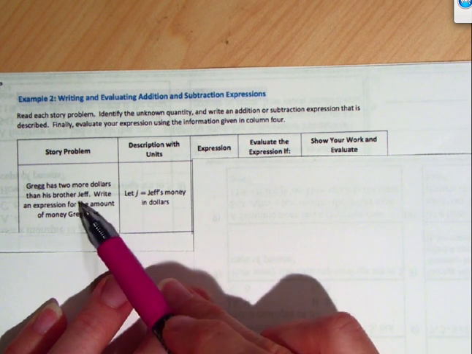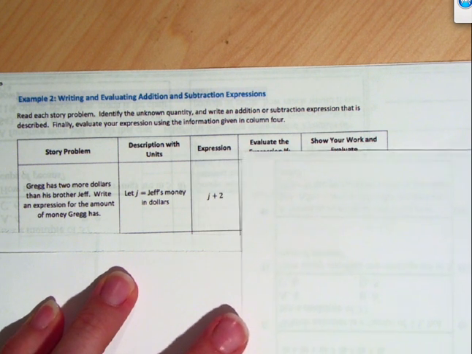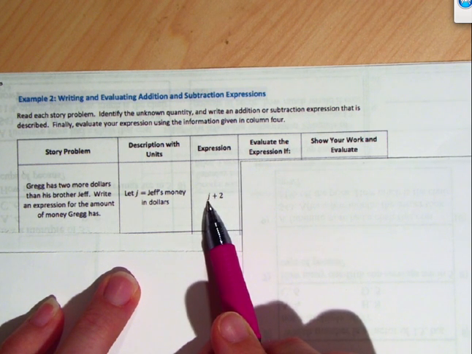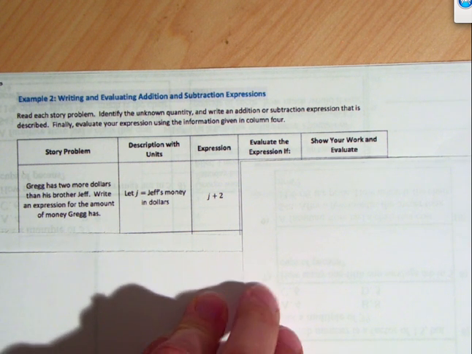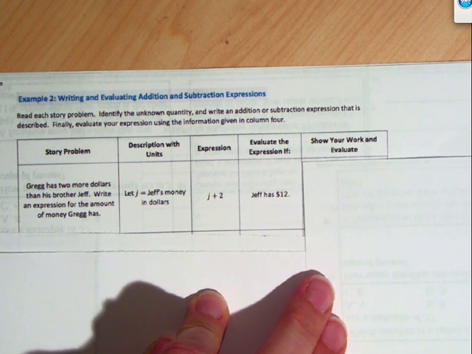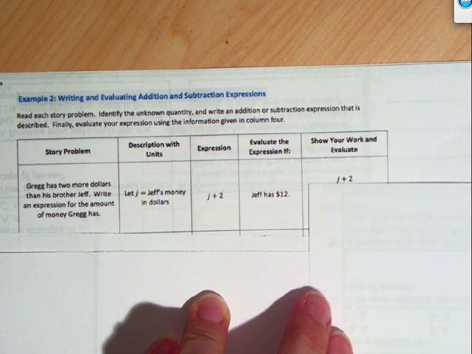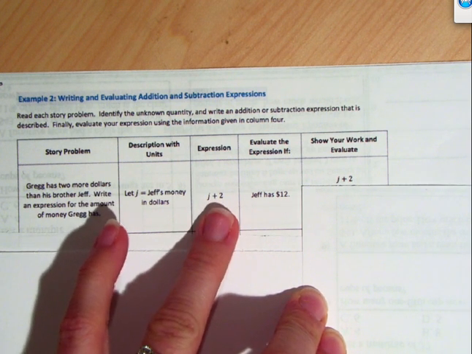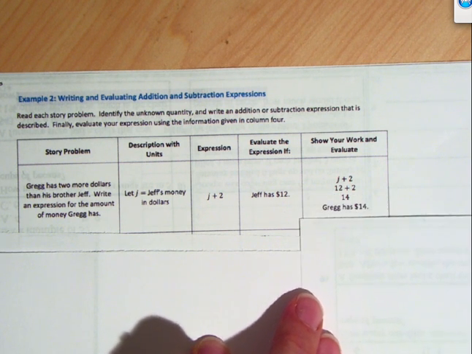Okay, 2 more than Jeff. The expression is going to be Greg has 2 more than Jeff, or you take Jeff's amount and you add $2. All right, evaluate the expression if Jeff has $12. So now we're going to plug in 12 for J. We start with our expression, J plus 2. That's what we got from over here. Plug in the number, 12 is J. 12 plus 2 is 14. So we know that Greg has $14.